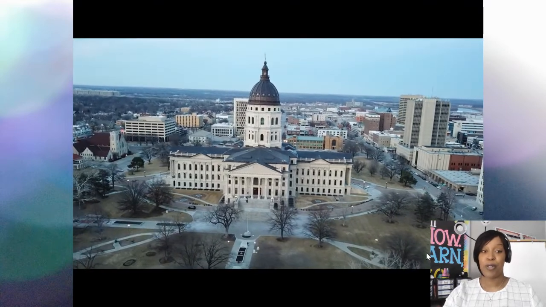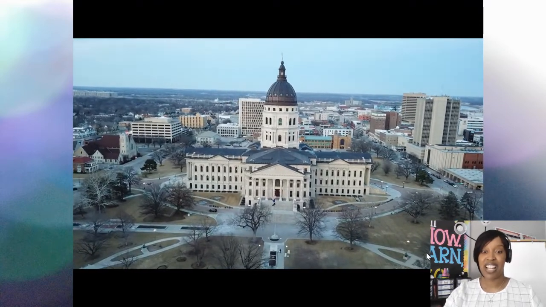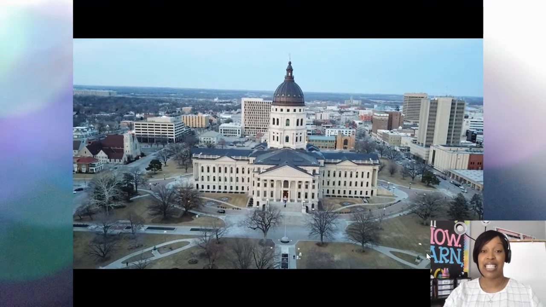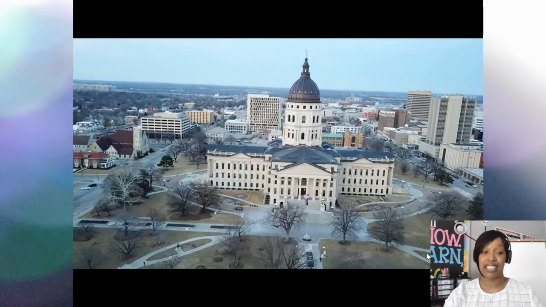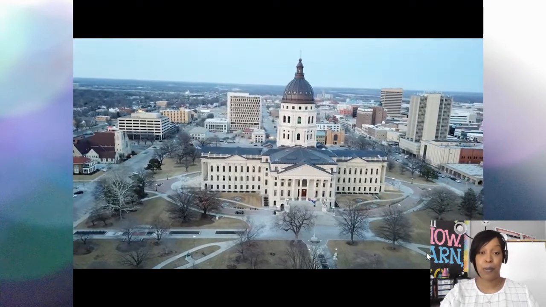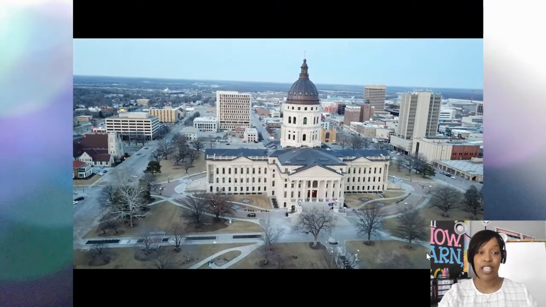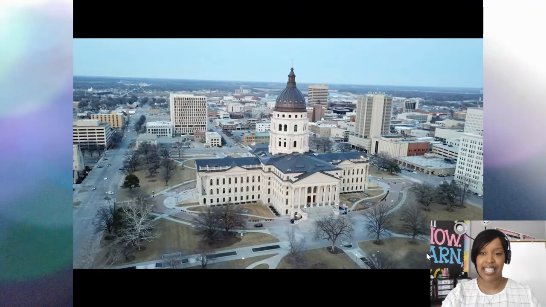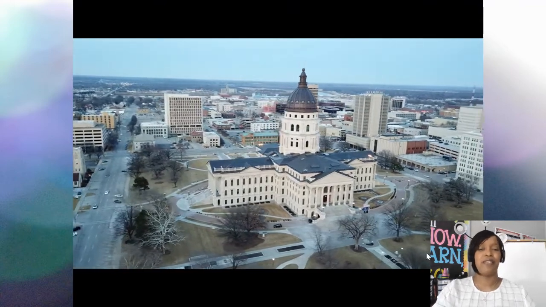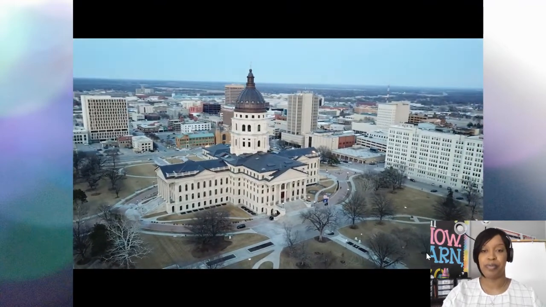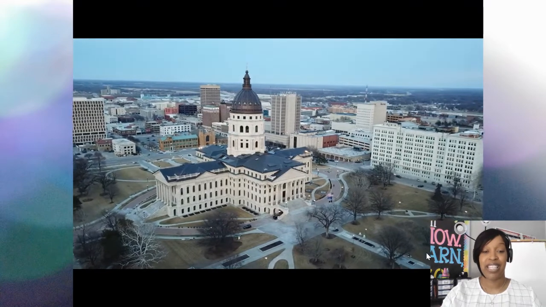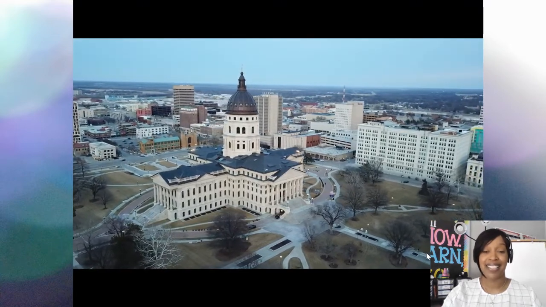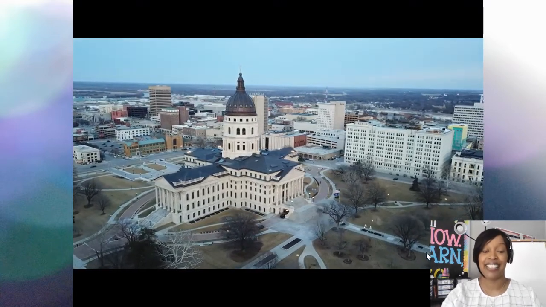And the roads, they're paved, not dirt. I see lots more buildings. You know what else I see? I see street lights. I don't think I saw street lights in the first video. But there's that Capitol building still standing.